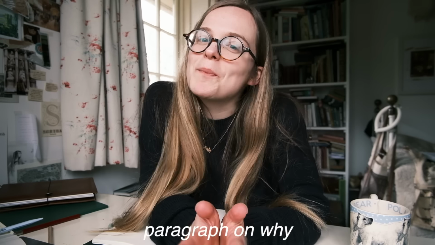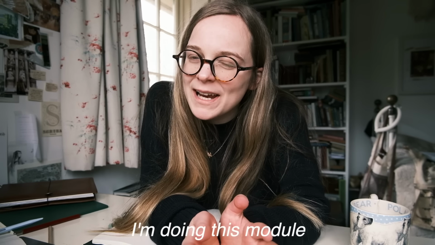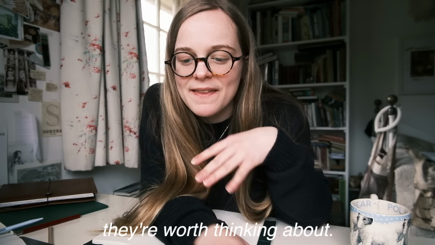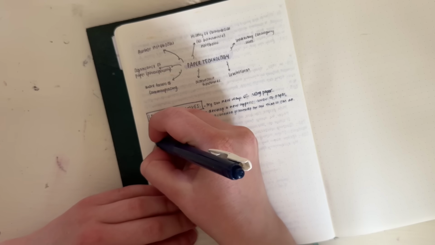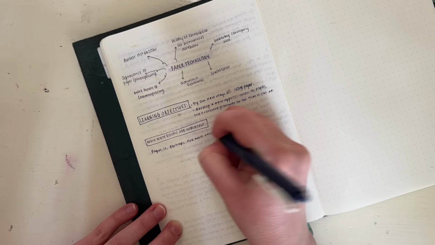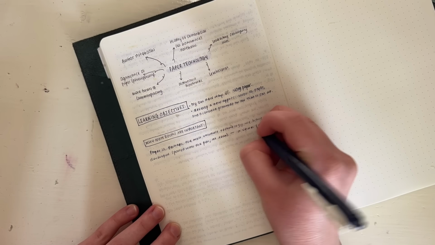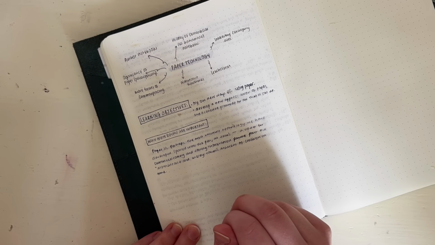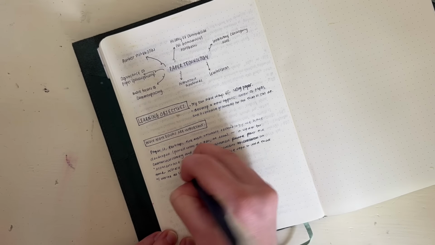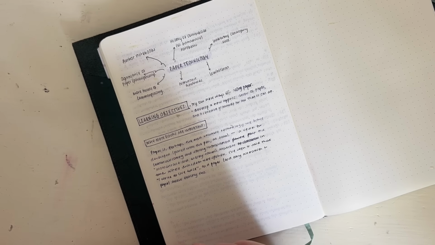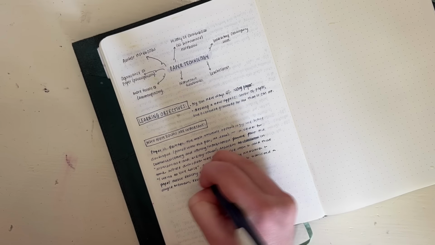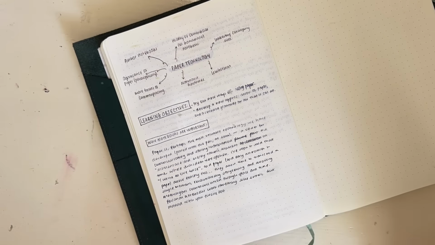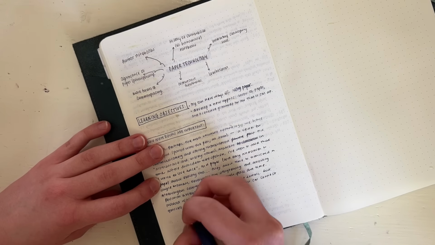I'm also going to write a short paragraph on why I'm doing this module and why I think notebooks are important and why I think they're worth thinking about. And the reason I do this is just to encourage myself to think. Writing is a way to synthesize your thoughts, to articulate your thoughts, to organize your thoughts, and when you put them down on paper, you're forcing yourself to create a shape for them, and I just find that very helpful. It's why I'm such a big advocate for journaling, for writing, for the regular practice of writing, because it's reframing your thoughts.